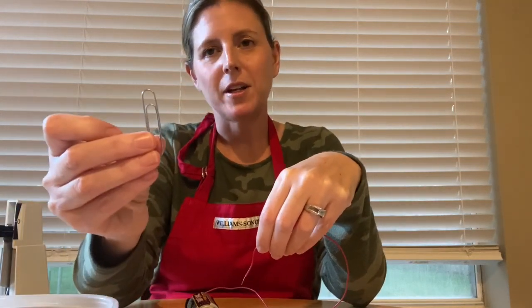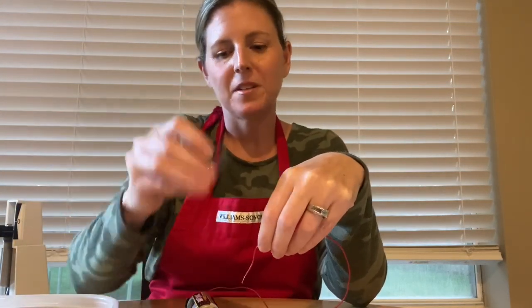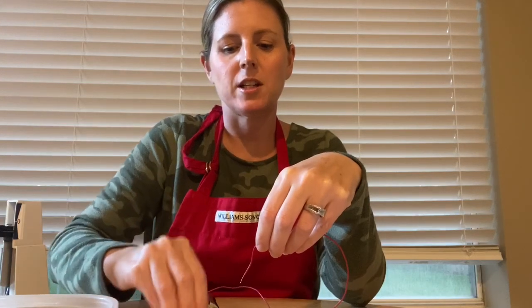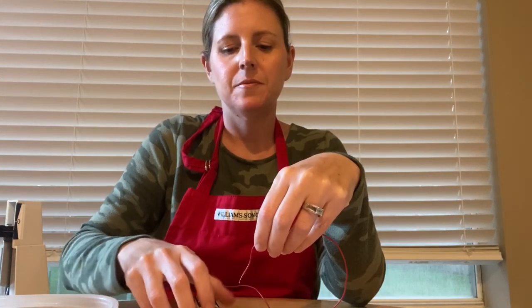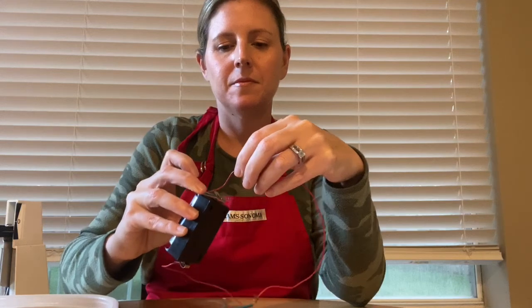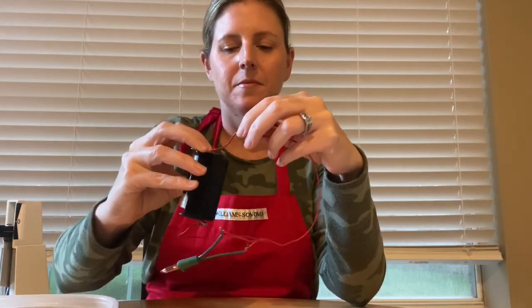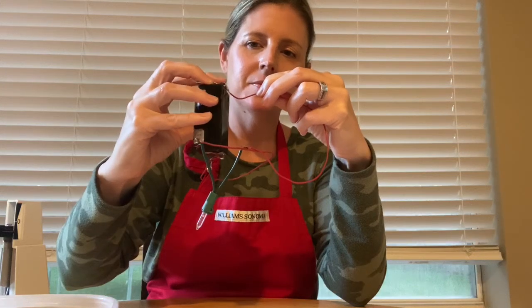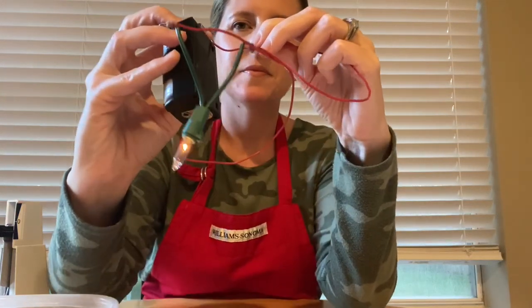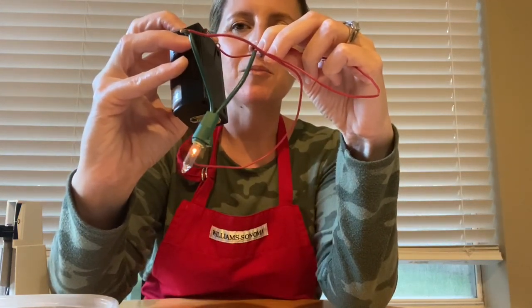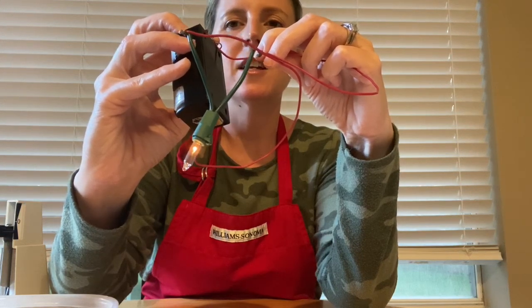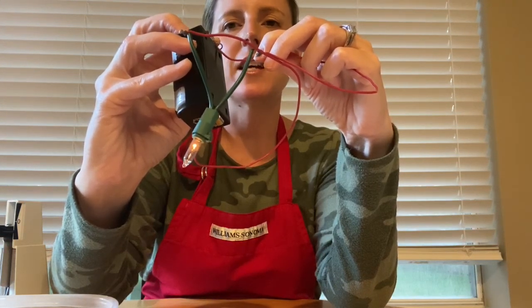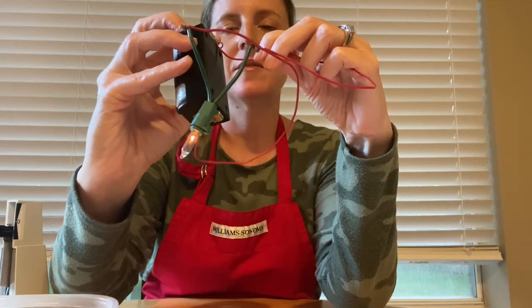Next, we have a metal clip, your paper clip. Let's see if this is a conductor or an insulator. As you can see, the metal clip, when placed inside the circuit, is a conductor. It allows energy to flow through it.